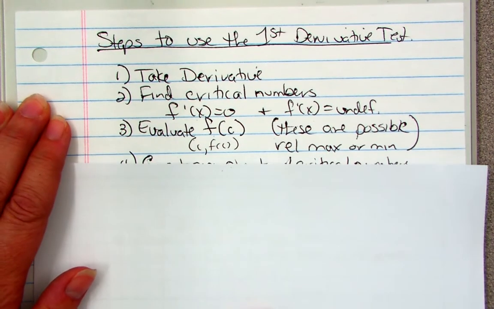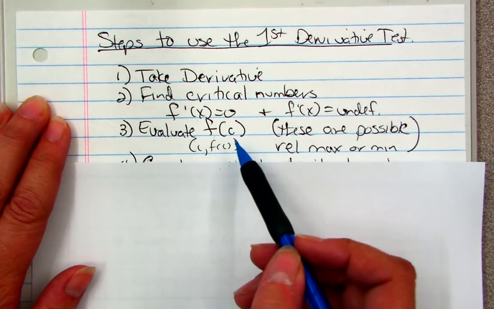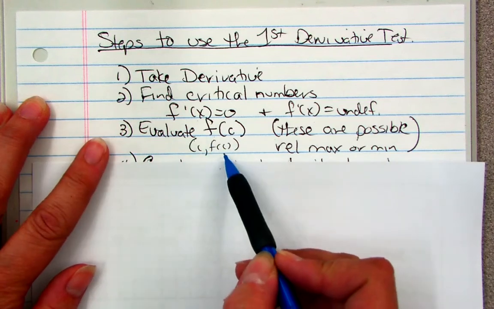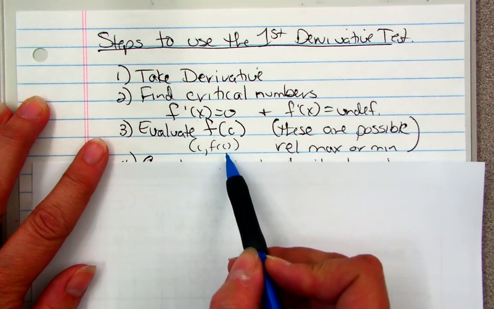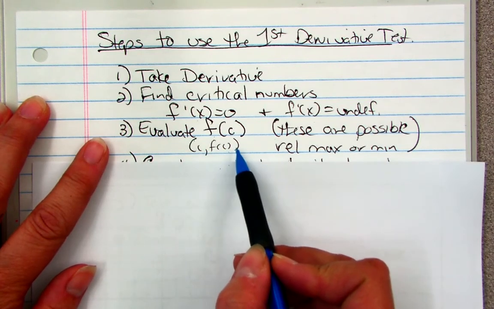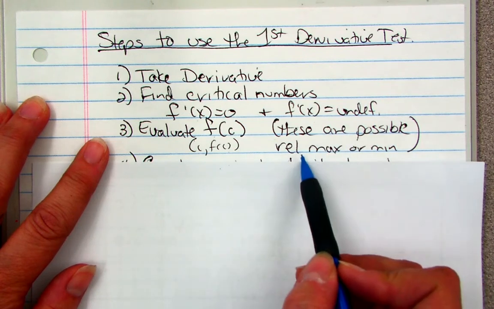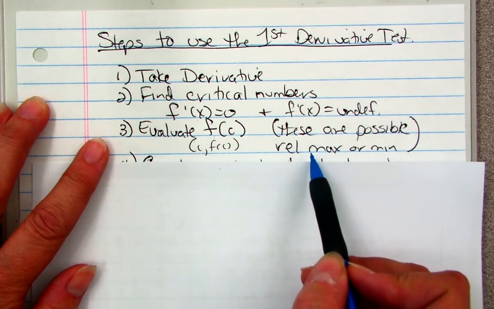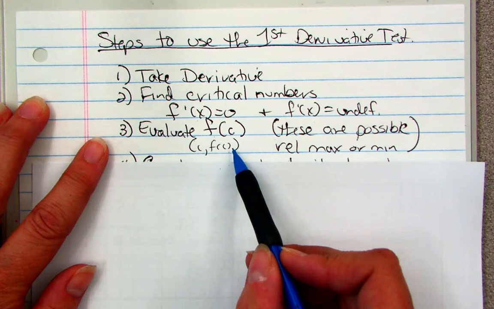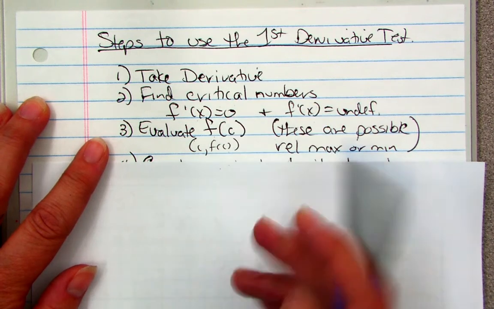The next thing I'm going to do is I'm going to evaluate that critical number. I want to find that ordered pair back on that original function. So I'm going to use this and let it sit here. These are possible relative mins or maxes. They might not be, but they're my possible ones because I found the critical numbers from here.